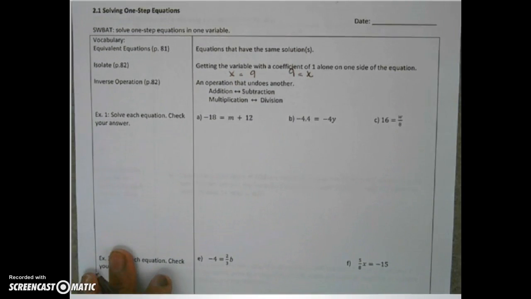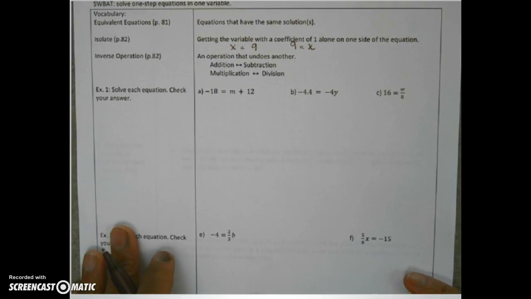Okay, let's look at example 1, if you don't mind. And if at any point in this lesson you are feeling like things are going too fast, you can always press pause, but then you can also rewind if there's something that you maybe missed. So, solve each equation and then check your solution.